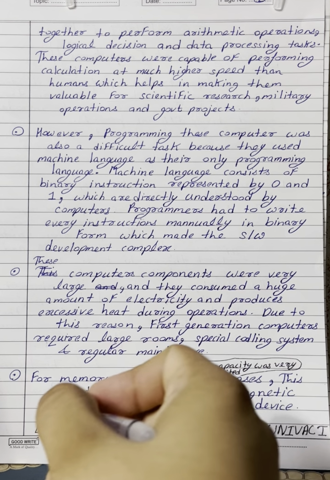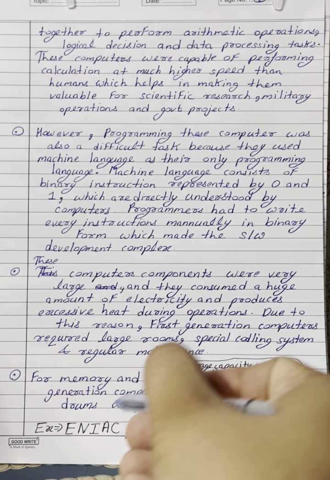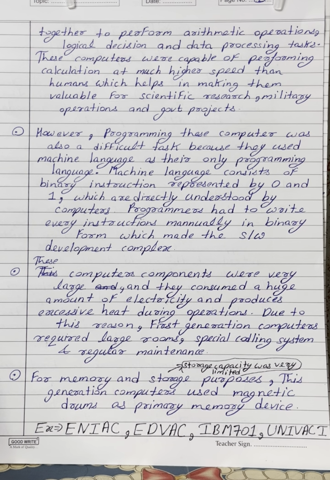And these are some examples of first generation computers. If we want to summarize it in some points, we can say that in this generation we see the use of vacuum tubes, and their size was much larger than modern computers. They also consumed more power and produced a lot of heat, and that's why they needed a separate room and a special cooling system.